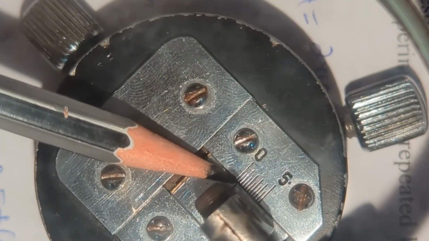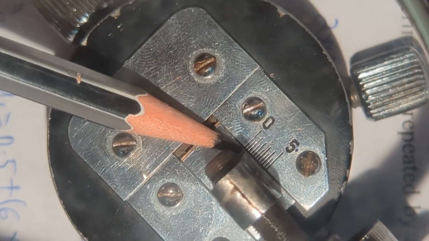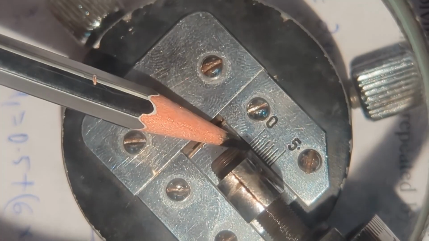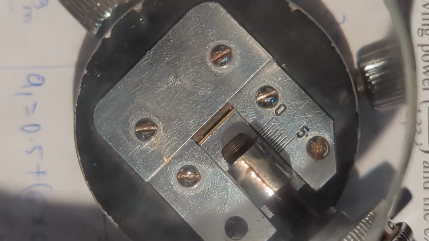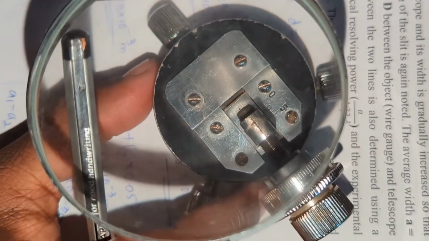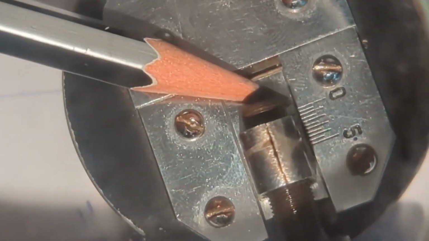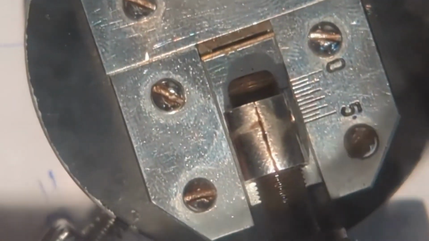The pitch scale reads 0.5 here because it is in between 0.5 and 1. So take it as 0.5. You should always take the previous reading. And as you can see, it is more towards the 0.55, so the HSR reading will read less than 50.